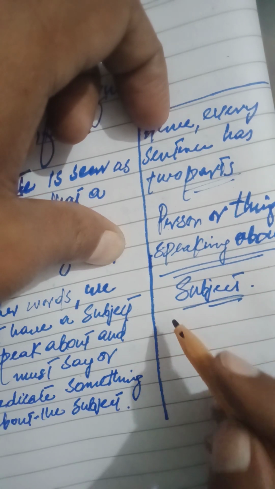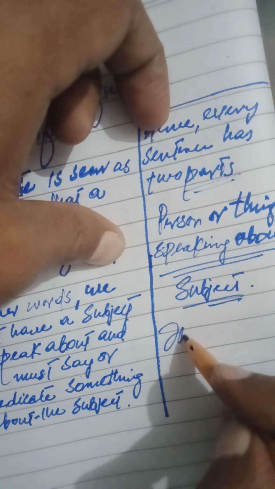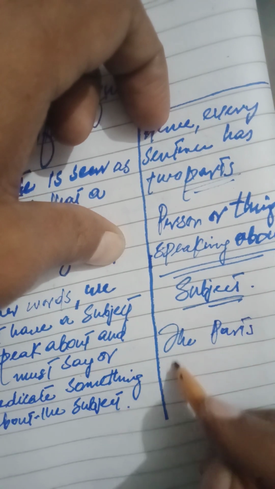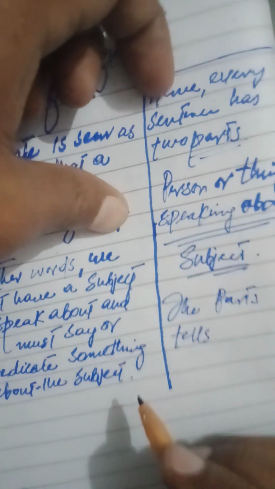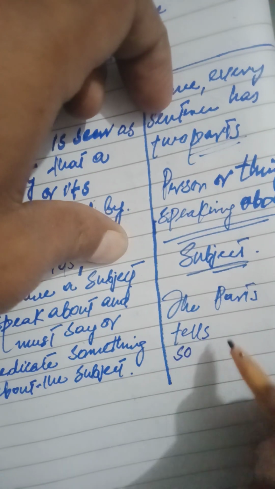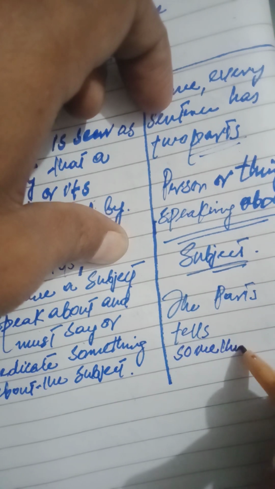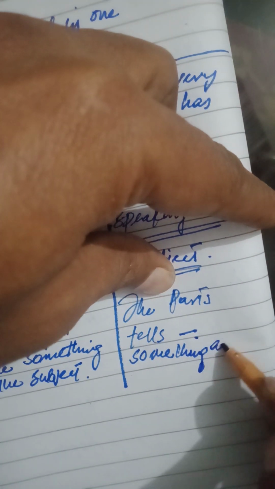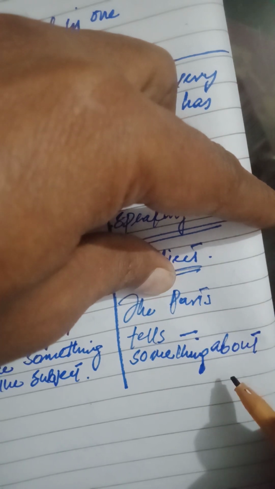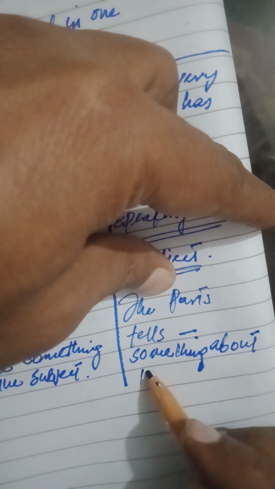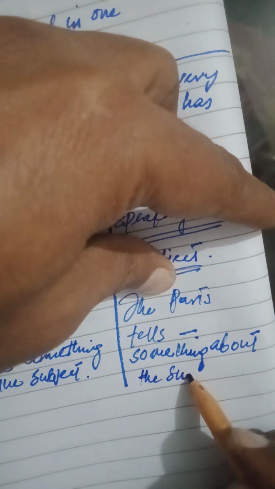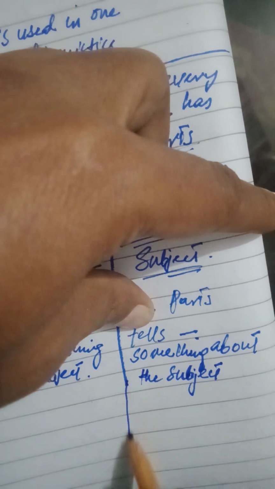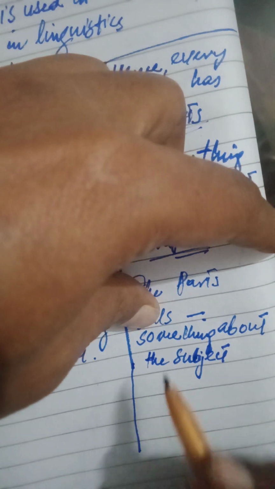And the part which tells something about the subject is called the predicate of the sentence.